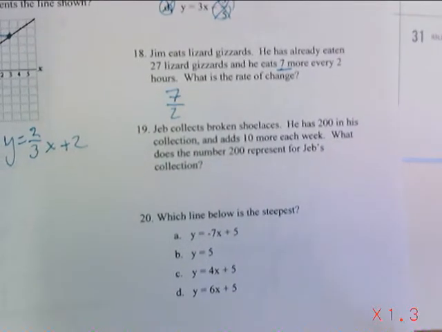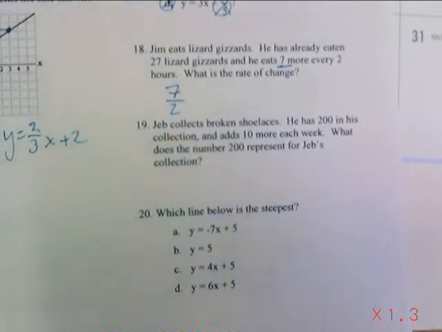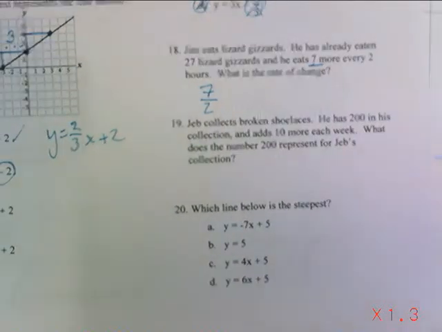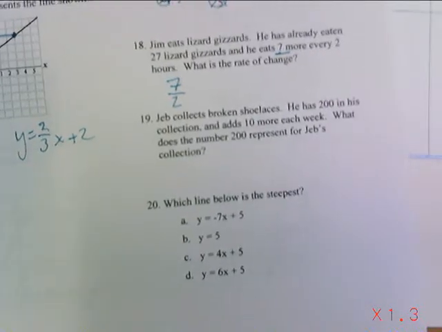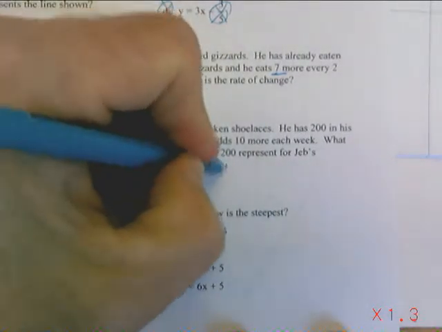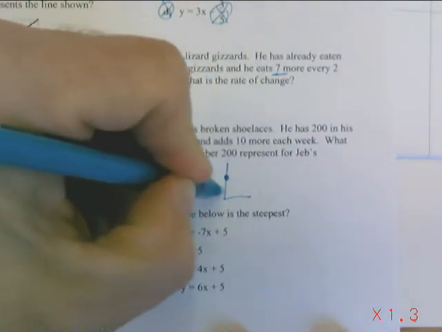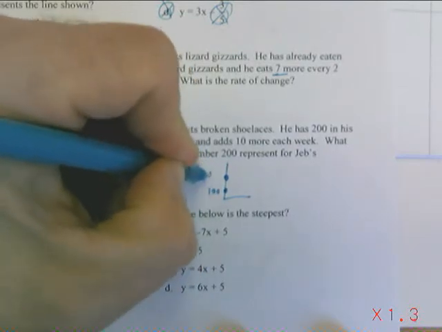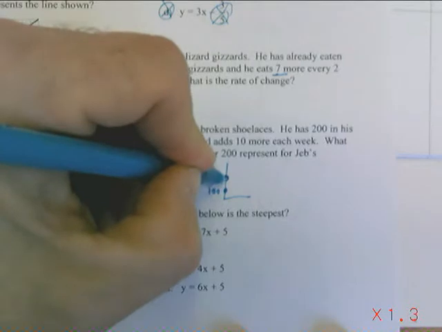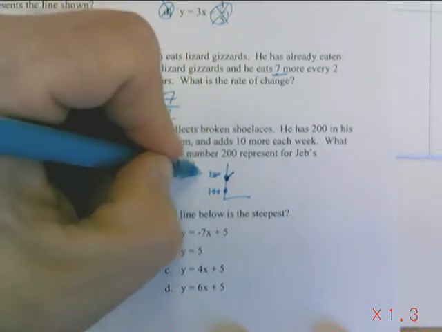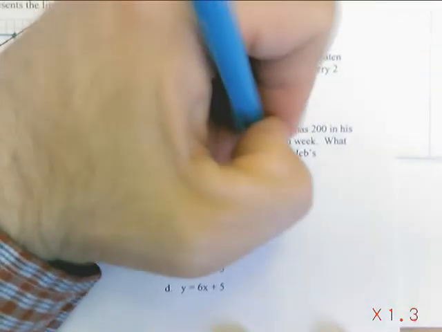19, he collects shoelaces. He has 200 in his collection, and Jeb adds 10 more each week. So he starts off with 200 and gets 10 more each week. What does the number 200 represent? So he starts off with 200. So if I were to graph this, and this was 100, and this was 200, he'd start here. And every week he gets 10 more. So because it's where he starts off, that would be the initial condition.